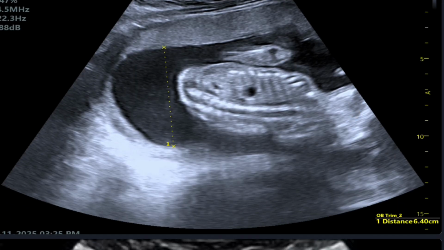Here also is a sonogram showing the measurement of the single deepest pocket. Also, in this sonogram, with the measurement taken, we see there is adequate amniotic fluid.